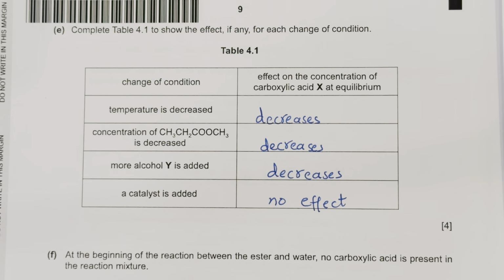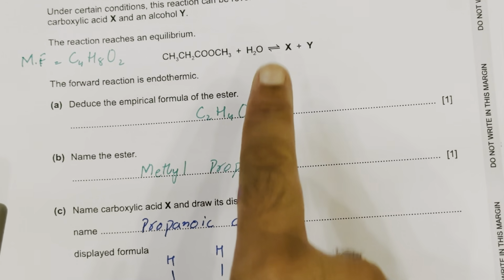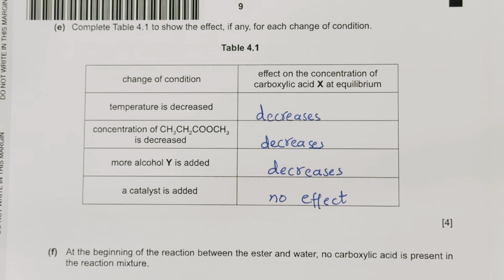E part is to complete table 4.1 to show the effect, if any, for each change of condition on the concentration of carboxylic acid at equilibrium. So we are talking about this. When temperature is decreased, we know that the rate of reaction also decreases. So we're gonna write decrease.